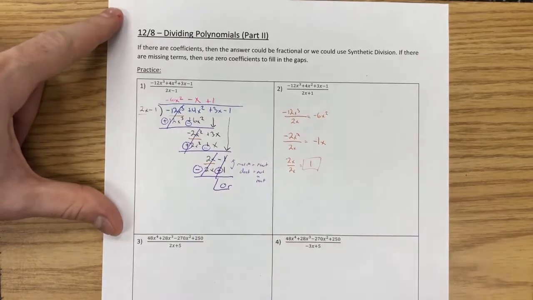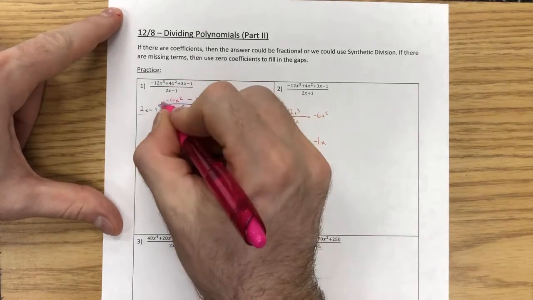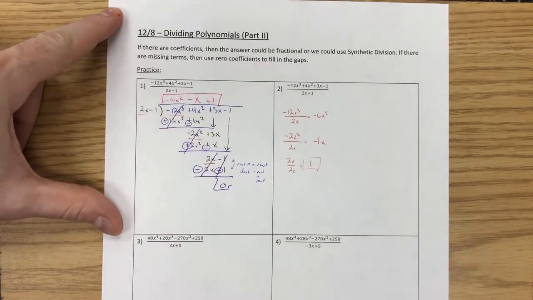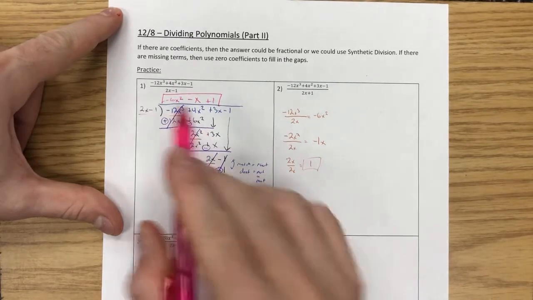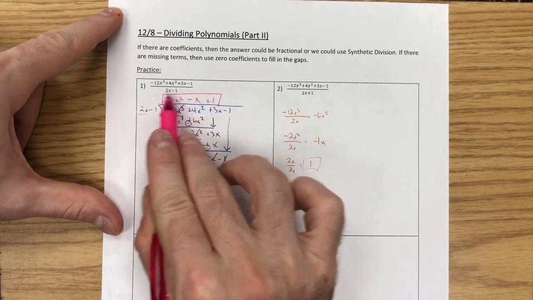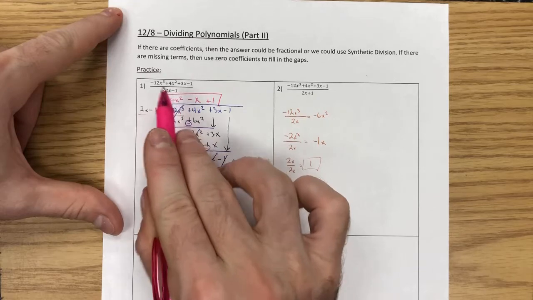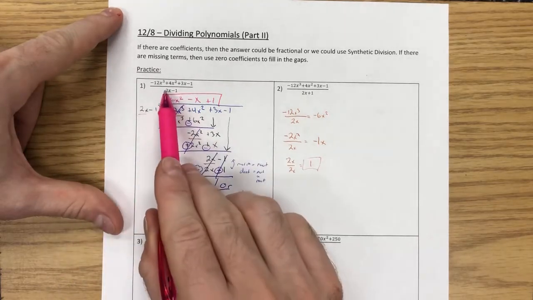So I have a 0 remainder, which means that my final answer is this up here. So we see that nothing actually changes if the divisor, the denominator, has a coefficient in front of it.